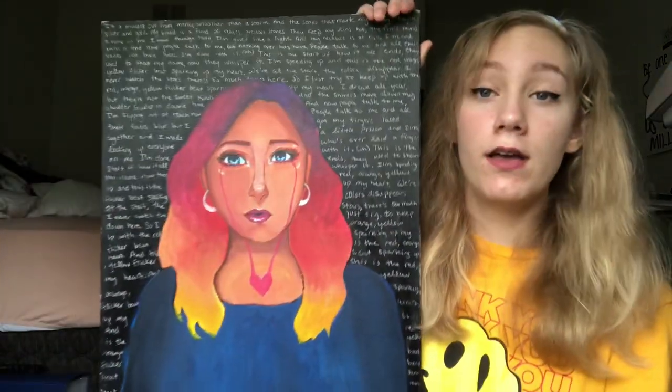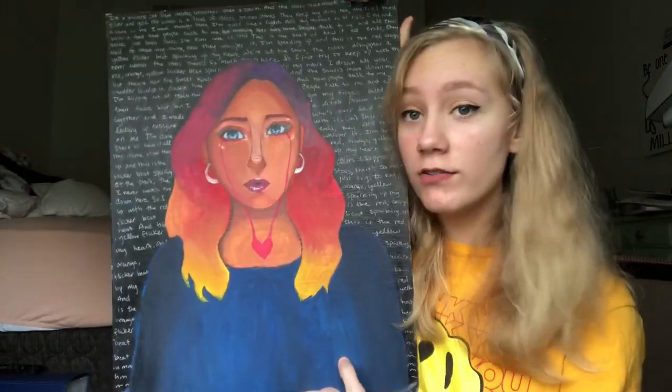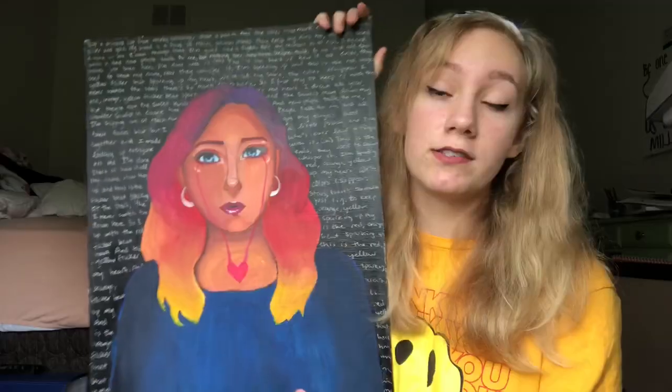I did it last year, sophomore year, and I used the song Yellow Flicker Beat by Lorde. I actually have another painting that's this. It was a recreation of a portrait I did maybe freshman year, maybe 8th grade, with the same theme, but I just did it again, where I took the lyrics to Yellow Flicker Beat and wrote them in the back, and then I had the main piece be a self-portrait.